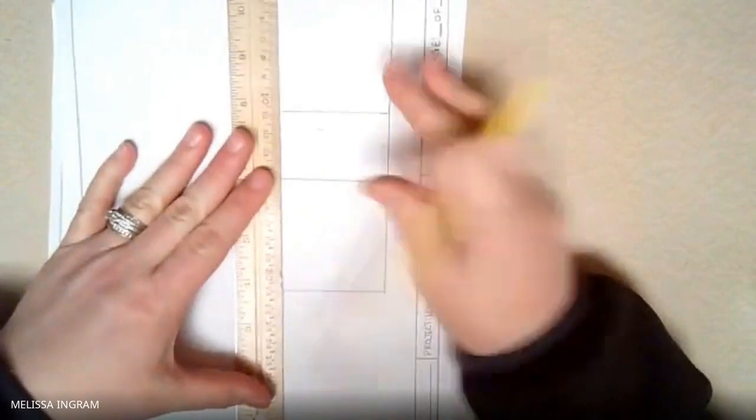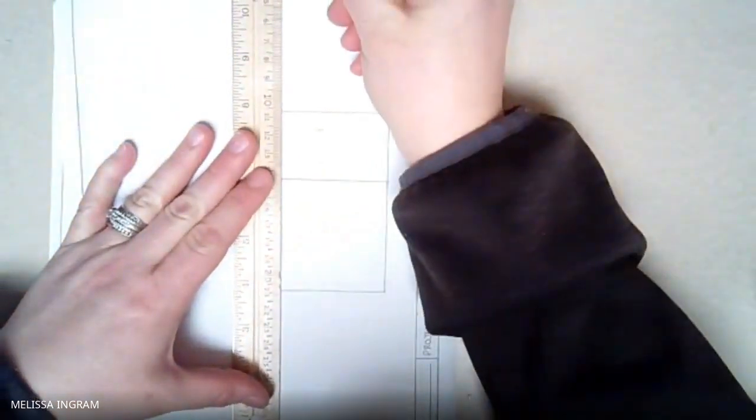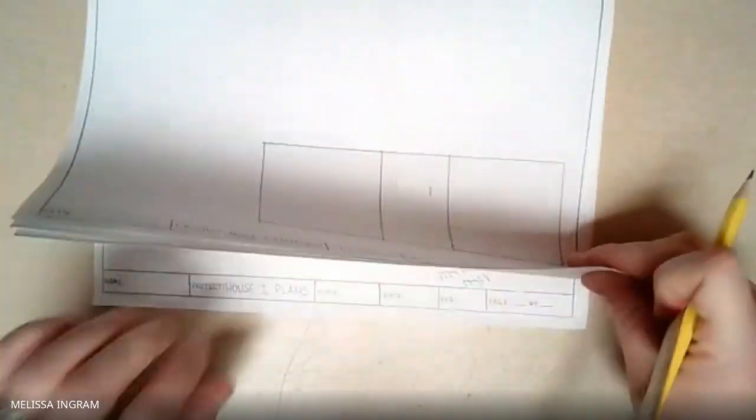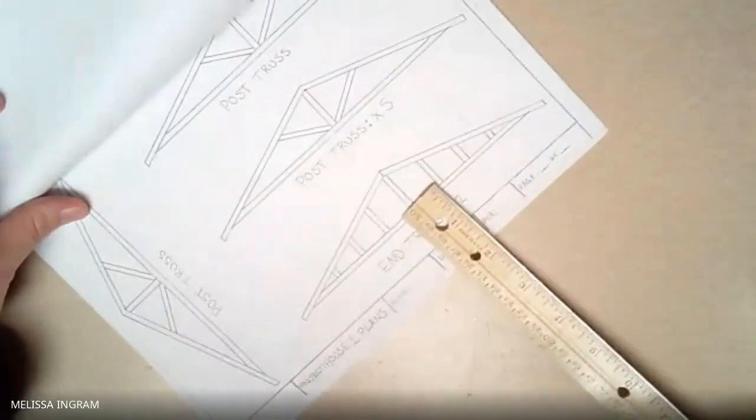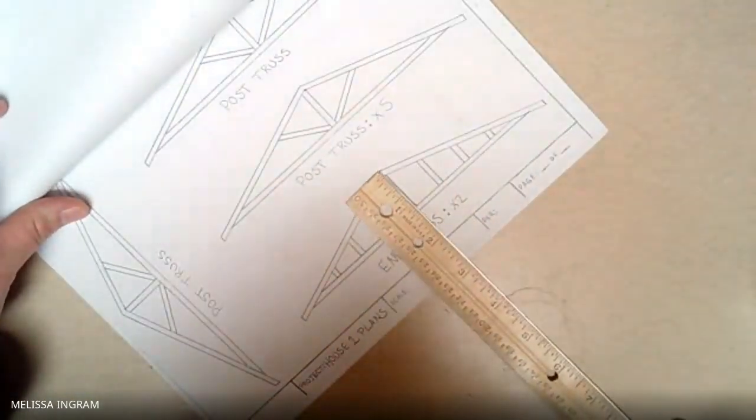Okay, and then this is going to be the top of my roof line. So now I can go and connect all of those all the way across because that is the top of my roof line. Next thing that I want to do is go and look at how tall my roof is. So I'm going to go over to one of my truss pages and measure how tall that truss is. So this one is 1 1/4.